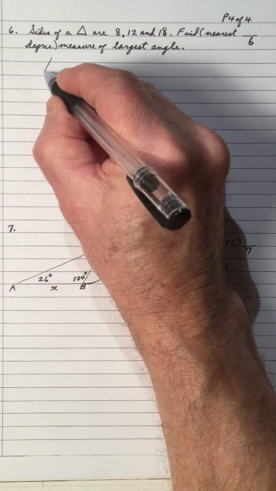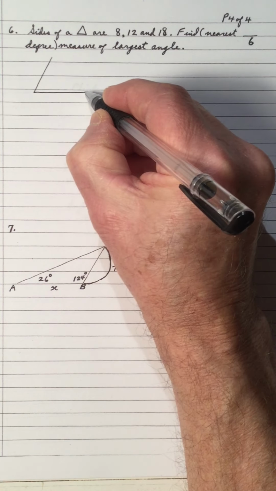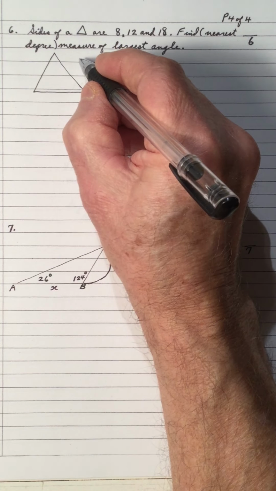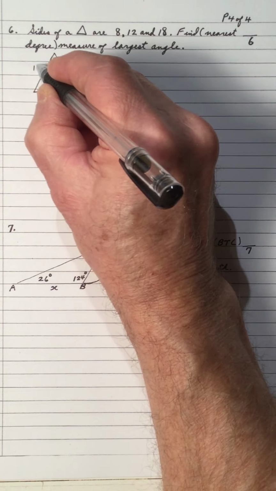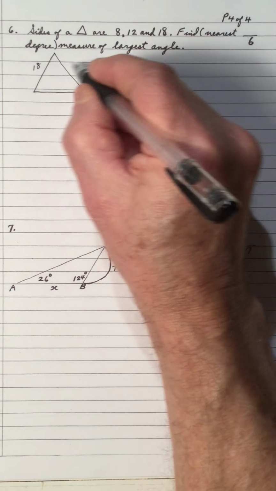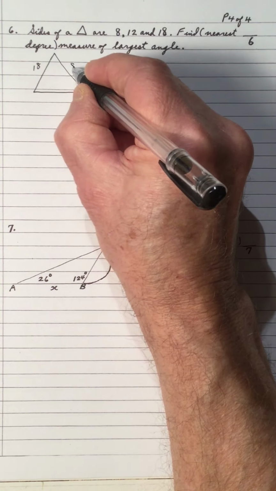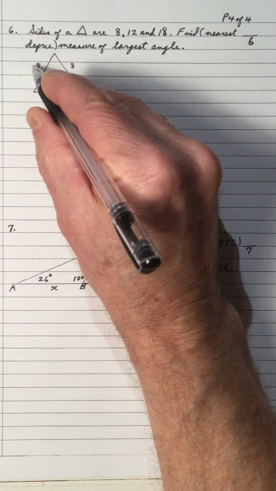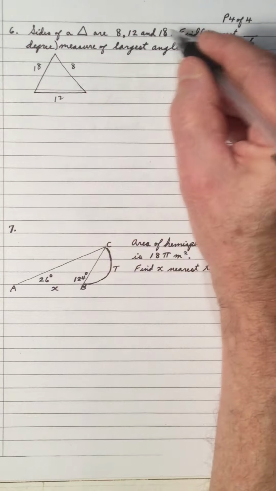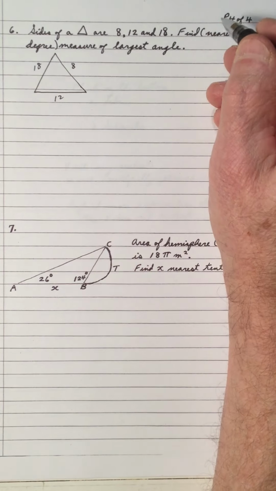Well, let's draw the triangle and see what happens. So we have 18, 12, and 8. I put the largest one down first.